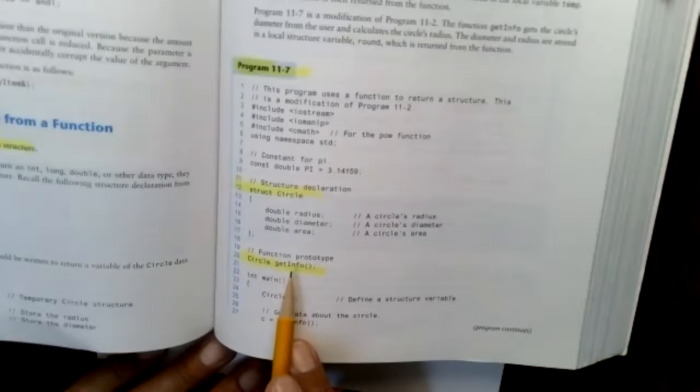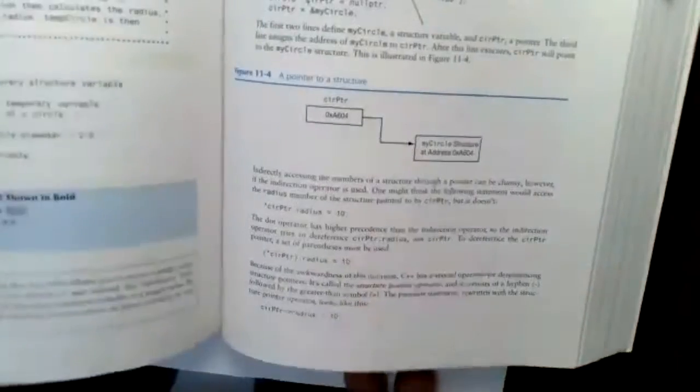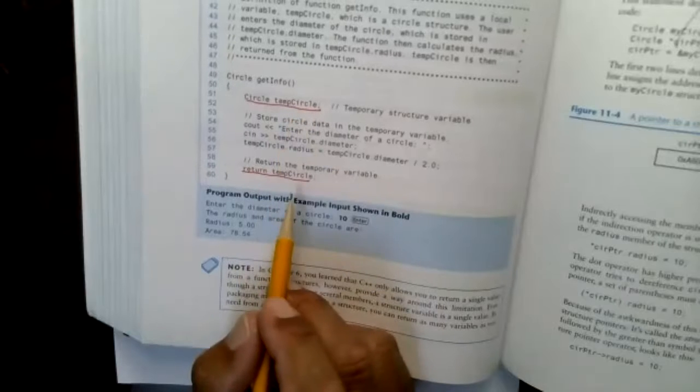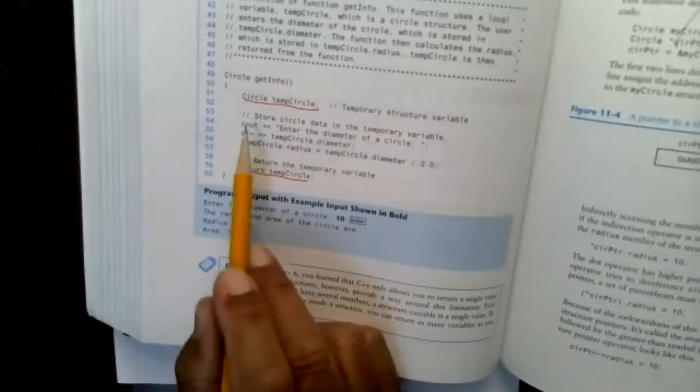That means in getInfo, I need to create a variable of type circle, and that needs to be my return. So the only real question then is, when I return it, I just return tempCircle, which is the one I created. I come in here and I get what I need to get, and I return it. Circle, getInfo.